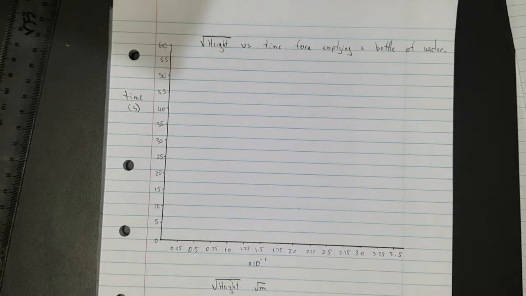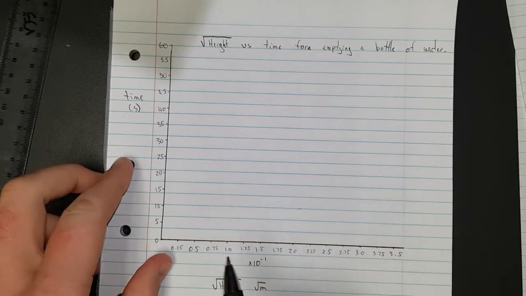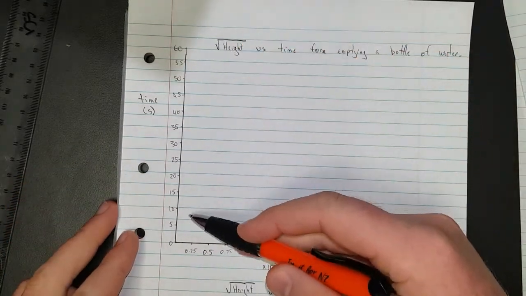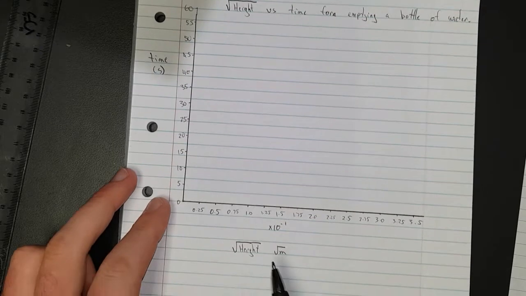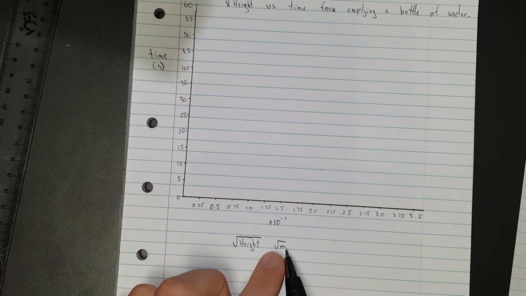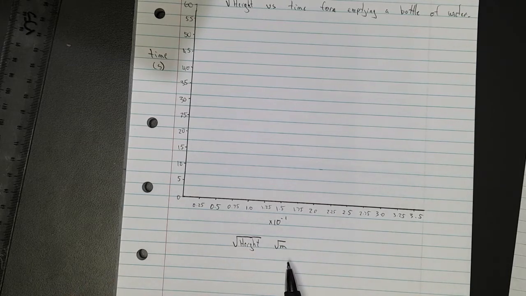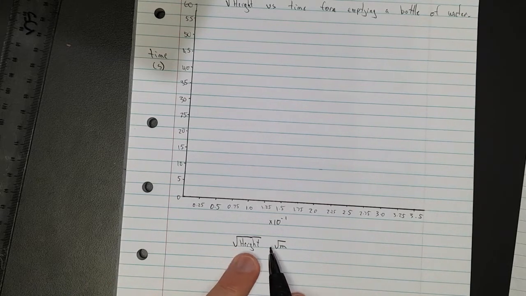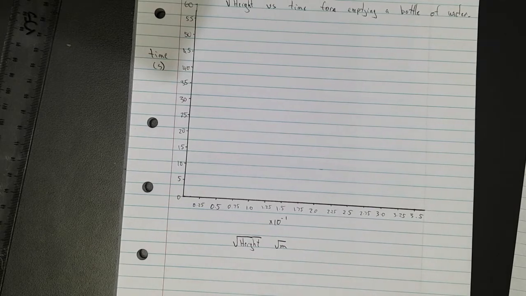Right, as you can see, I've set up my linear graph for the square root of height versus time for emptying a bottle of water. You'll notice I still have time along the y-axis just as before because I haven't altered the time whatsoever, so that's just the same. But what I do have is the square root of height, and notice I've square rooted the units as well. A common mistake I've found for my students to make is they'll put square root height and then they'll put meters just over to the side with no square root above, and if the line up here doesn't go over top of it, it can be a little bit ambiguous.